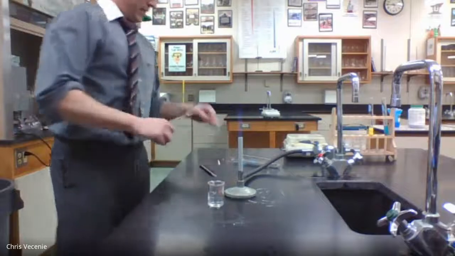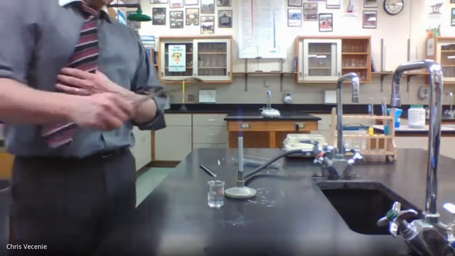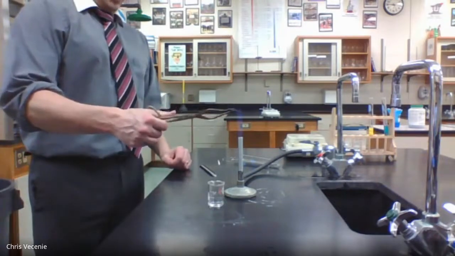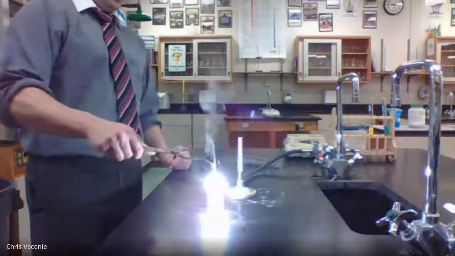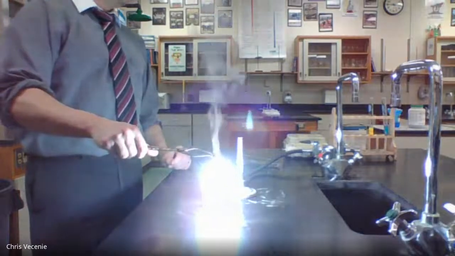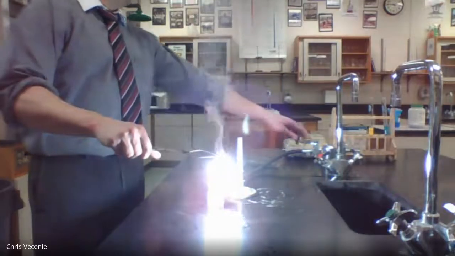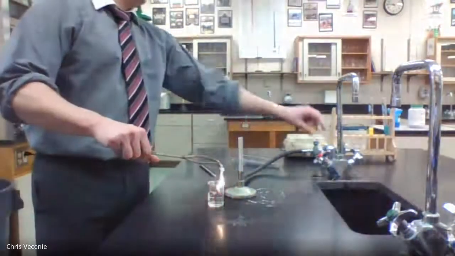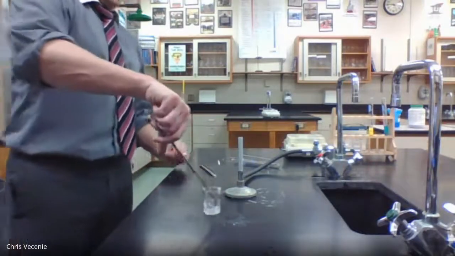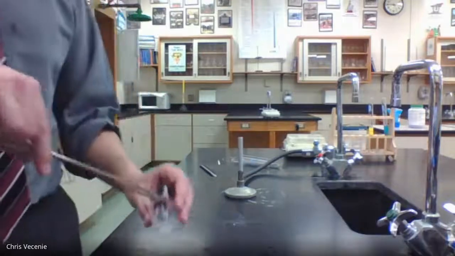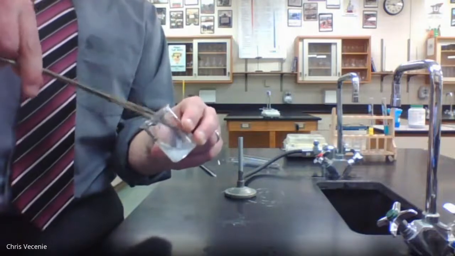Going to get my magnesium ribbon. And the observation for this will be very easy for you to see once it starts. I'm going to turn away because we should never look at something that bright. And then using my peripheral vision, once all that bright light goes away, I know I can look at this.